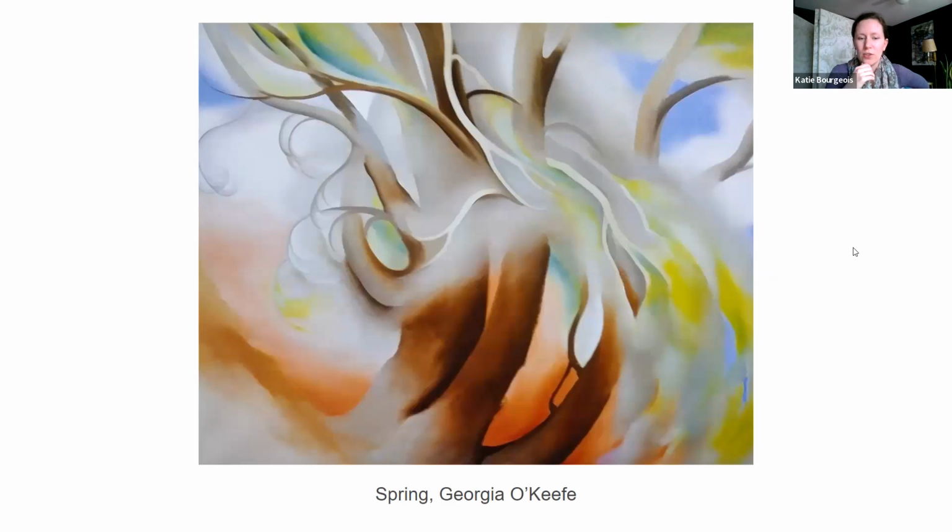Here's another one by Georgia O'Keeffe. To me, this looks more like early spring, a little bit earlier, before all the blooms are out, when the trees are just starting to pop their leaves. And again, you have that burnt sienna color, and this is almost yellow. This is almost reading as yellow, but we kind of know it's just on the cusp of green and yellow, that very early leaf color.